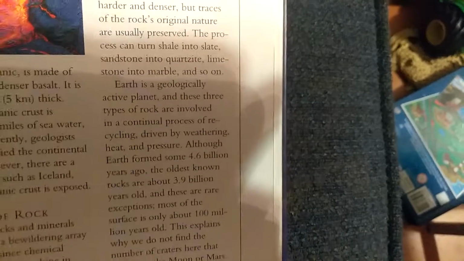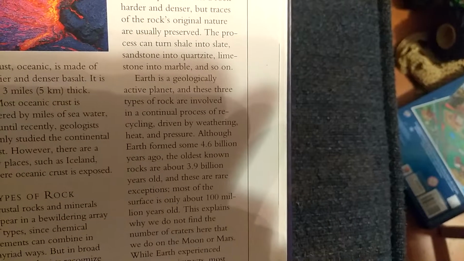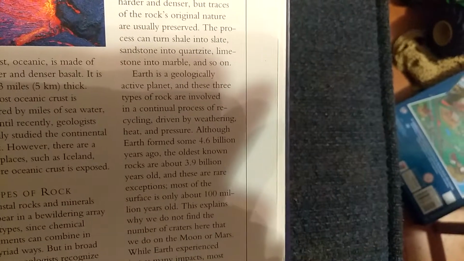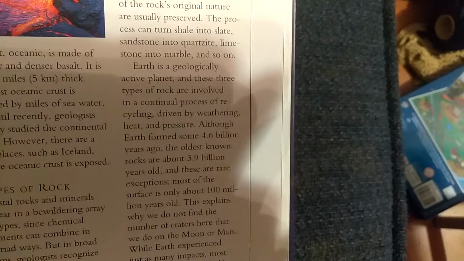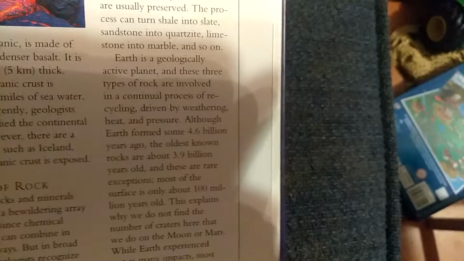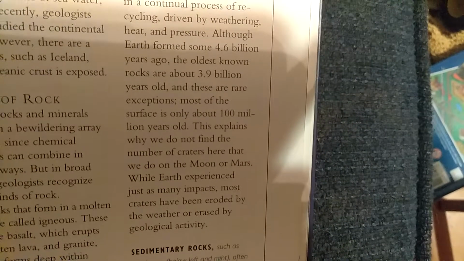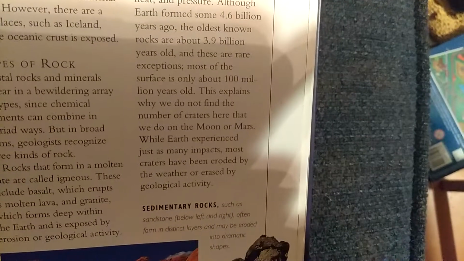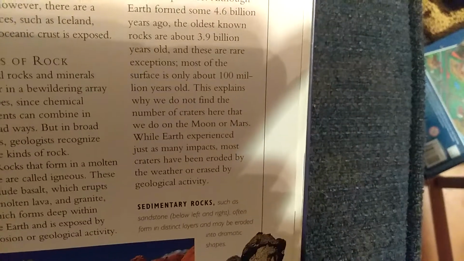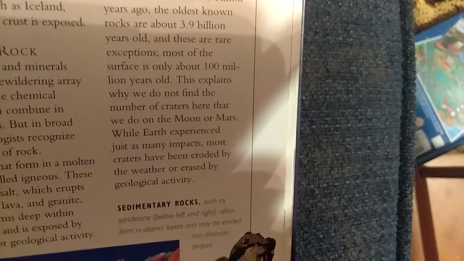Earth is a geologically active planet, and these three types of rock are involved in a continual process of recycling, driven by weathering, heat, and pressure. Although Earth formed about 4.6 billion years ago, the oldest known rocks are about 3.9 billion years old. And these are rare exceptions. Most of the surface is only about 100 million years old. This explains why we do not find the number of craters here that we do on the Moon or Mars. While Earth experienced just as many impacts, most craters have been eroded by the weather or erased by geological activity.